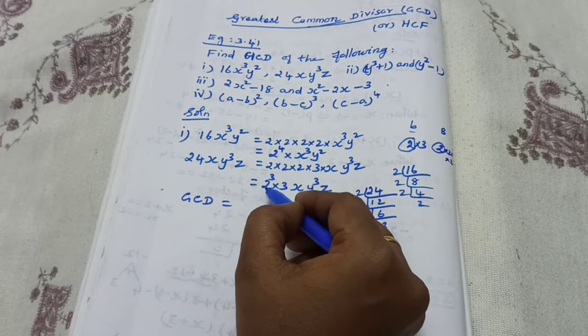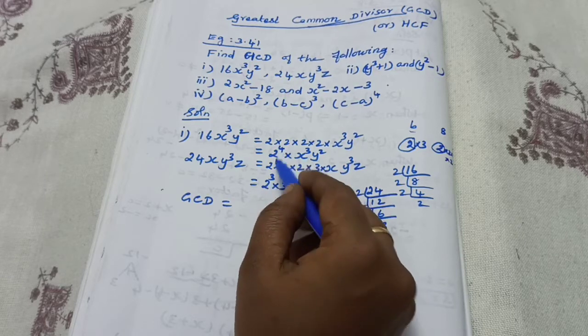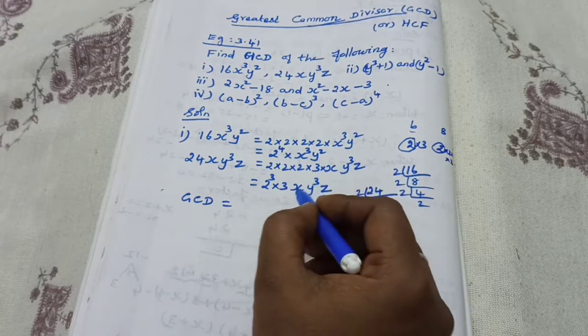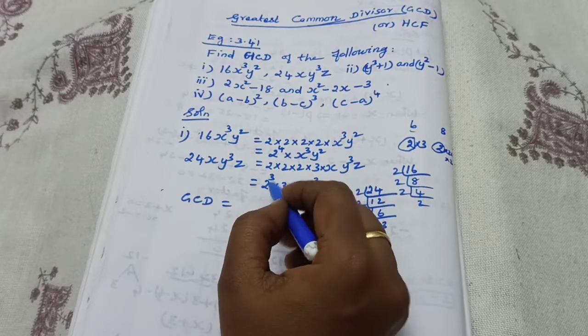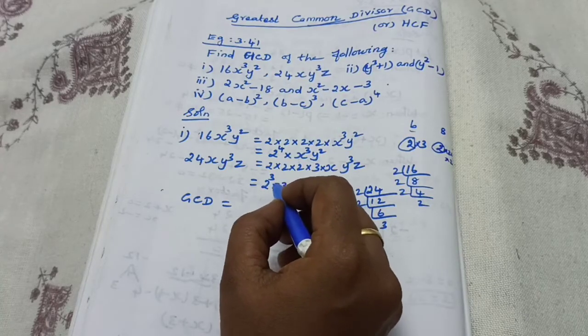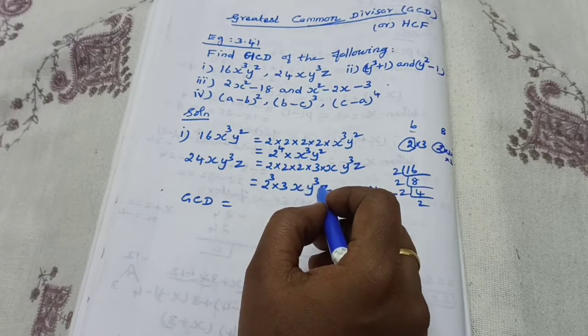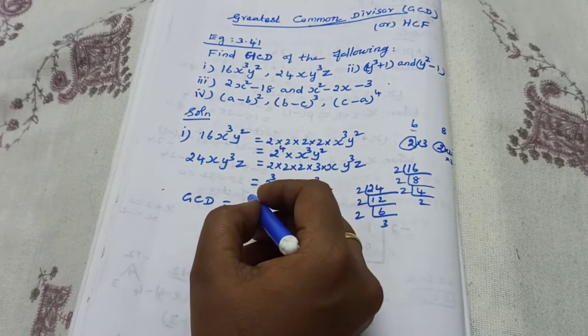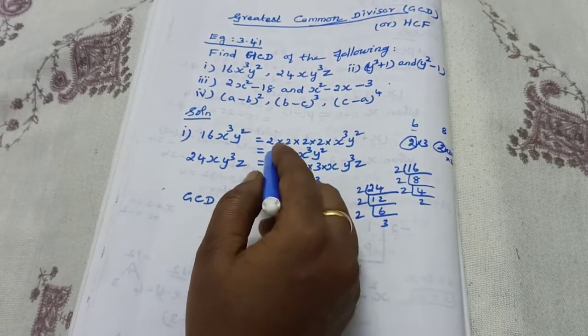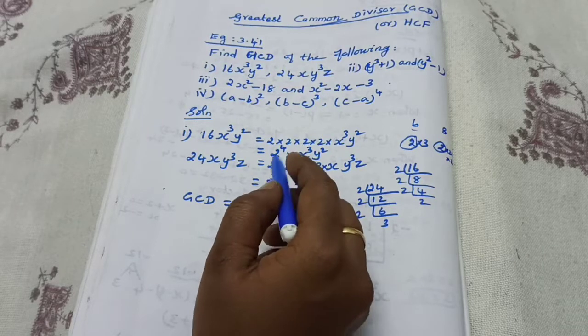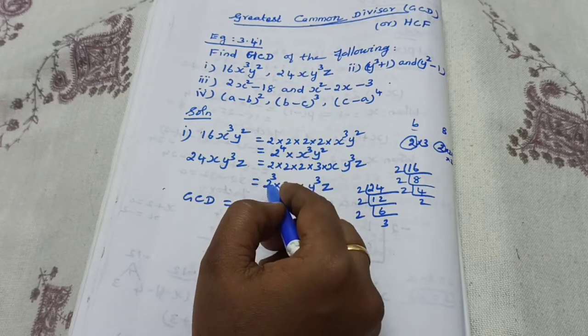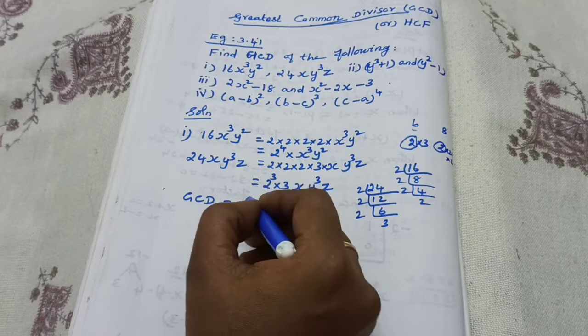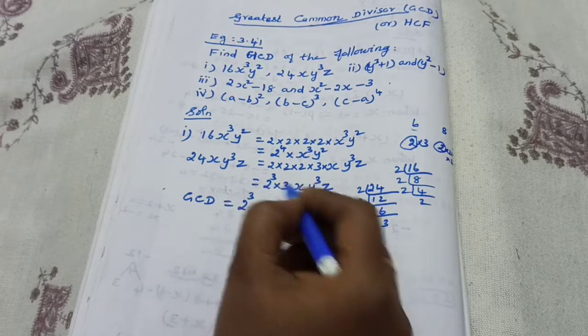GCD is equal to, here 2 power 4 is there, here 2 power 3. So which is common? 2 power 3, both have it. One thing to keep in mind: take the lowest degree. Check the common; here 2 power 4, here 2 power 3, the lowest degree is 2 power 3, so you should write 2 power 3.